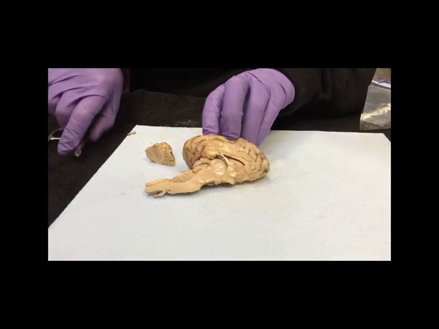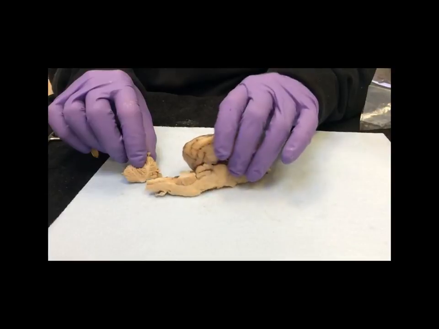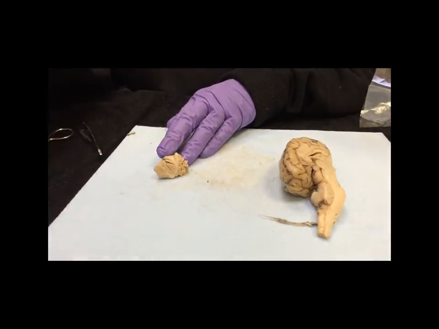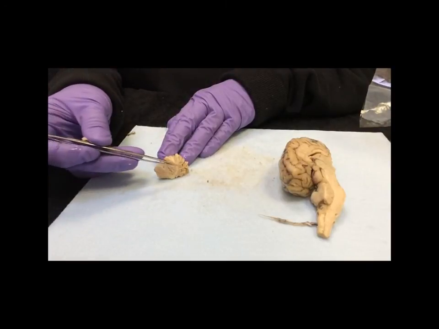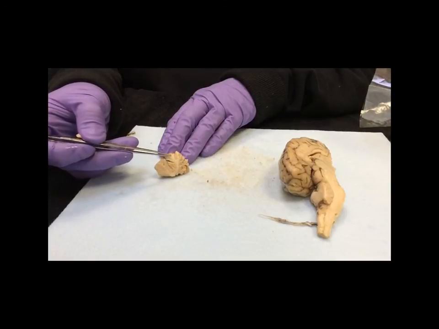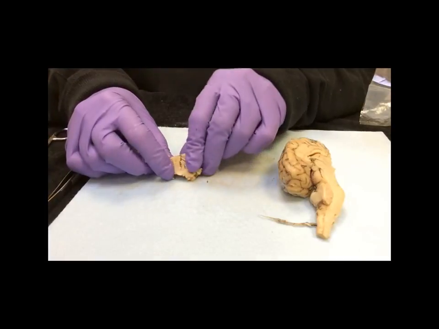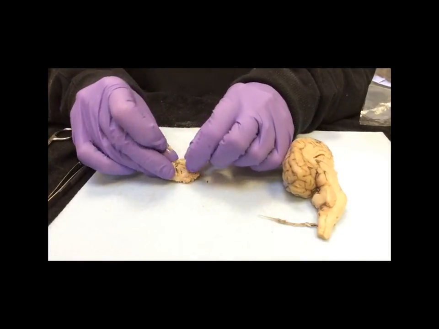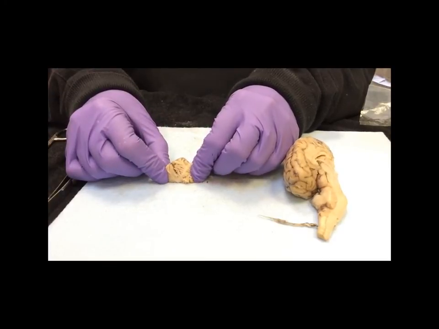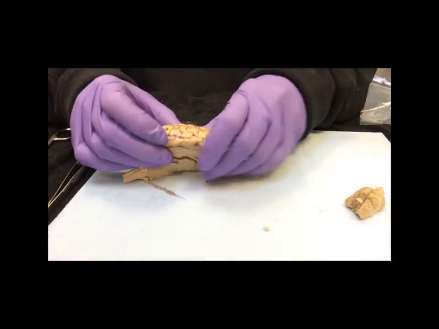The other structure right here is the cerebellum, which I've taken off. So here's the cerebellum, and what you can clearly see is the gray matter and the white matter. The white matter forms a tree-like structure, and this is known as the arbor vitae. Note that all of these little structures are folds. They are not really attached, and if you look at them like that, they're all little folds going in to increase surface area.